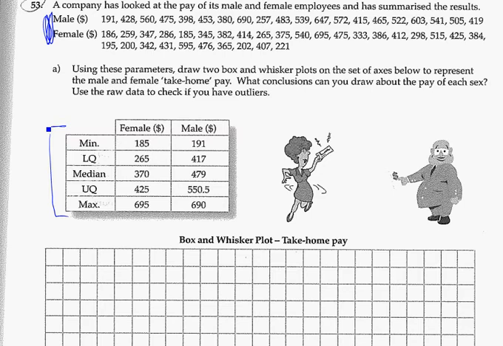So we're looking at the amount of pay that male and female employees are given at a company. So females have a minimum of 185, lower quartile of 265, median of 370, upper quartile of 275, and max of 695. So the first thing that we're asked to do is use these parameters, draw two box and whisker graphs, on the axis below, and represent each of the take-home pay. What conclusions can you draw about the sex? And use the raw data to check if you have any outliers. So that's the first thing that we should do, is check for any outliers.